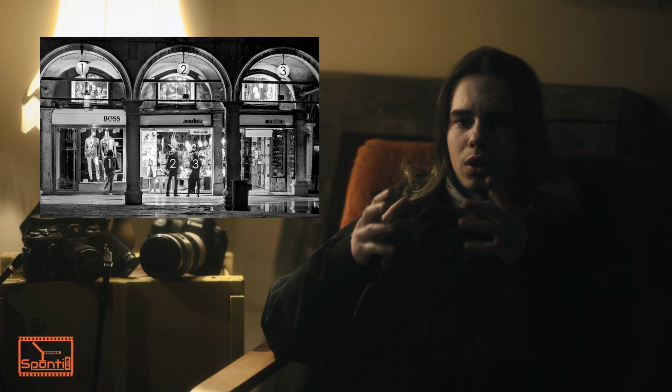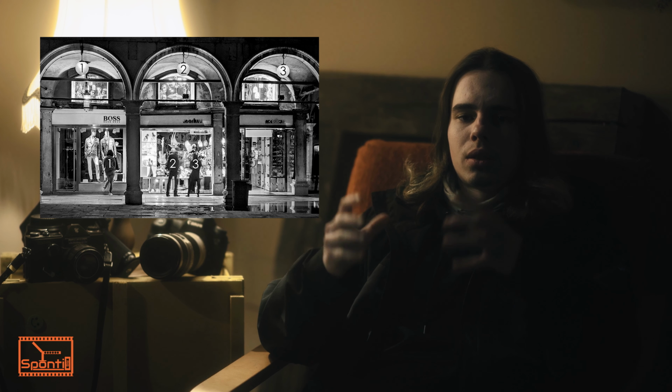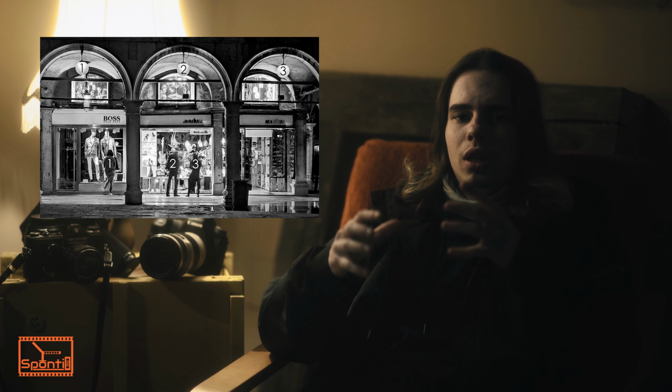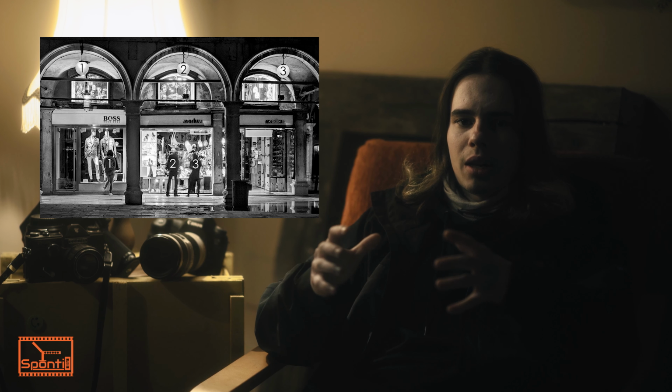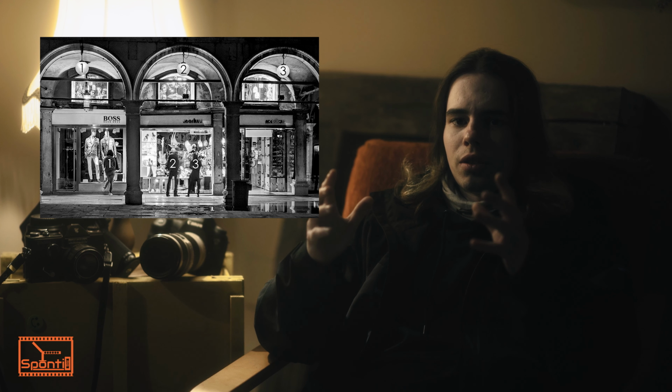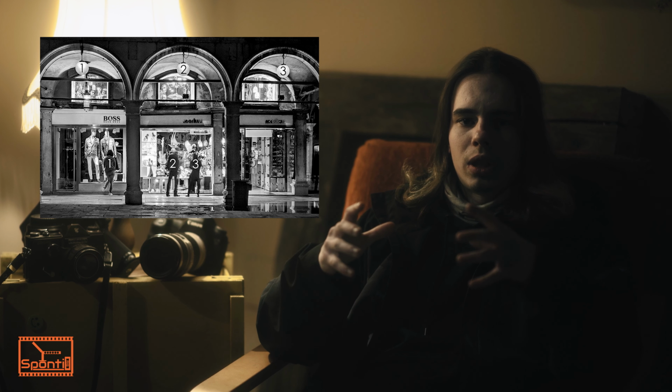Another one is the rule of odds. In this case, the rule of odds refers to arranging objects and subjects in your frame in odd numbers: 3, 5, 7. This will create a more natural looking image.